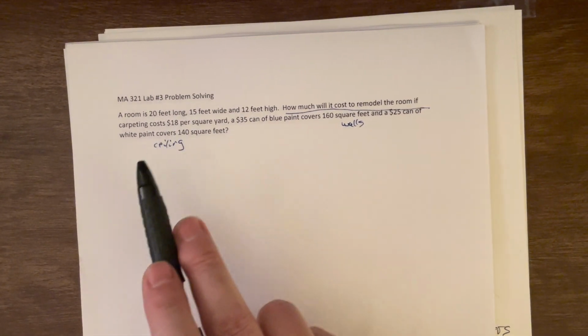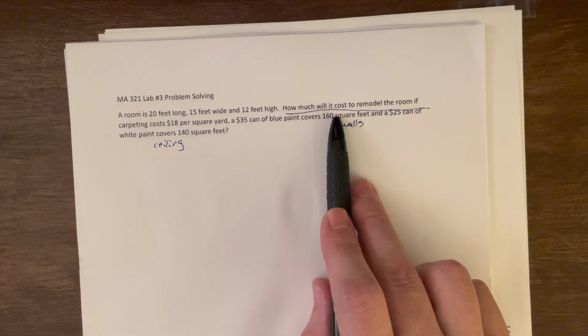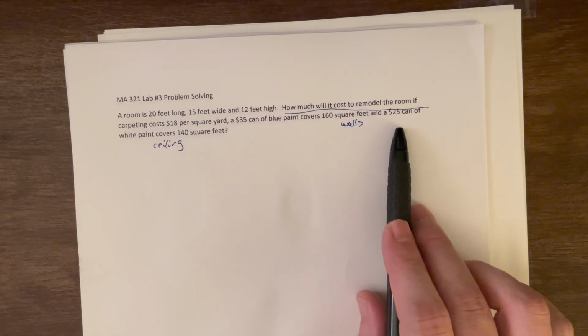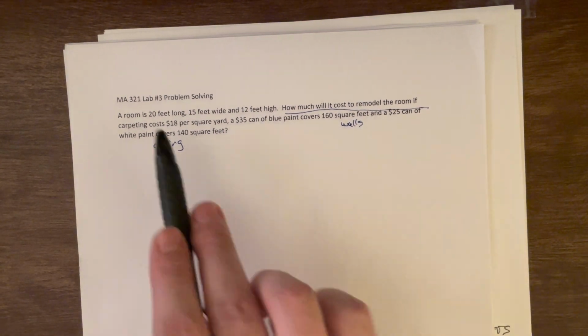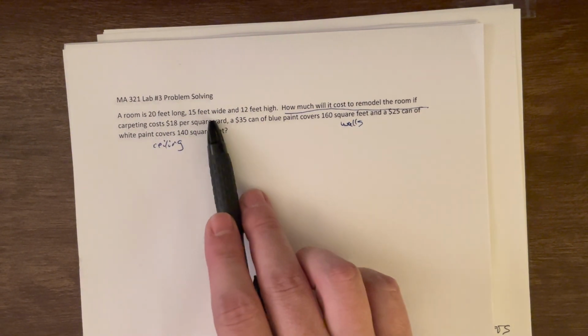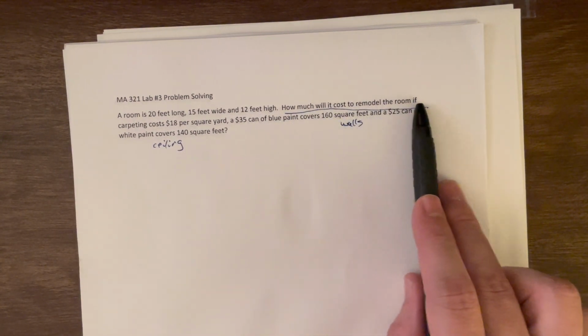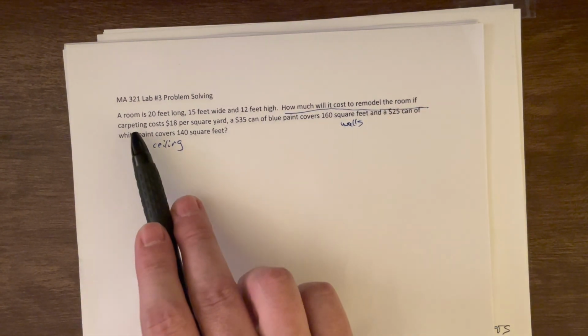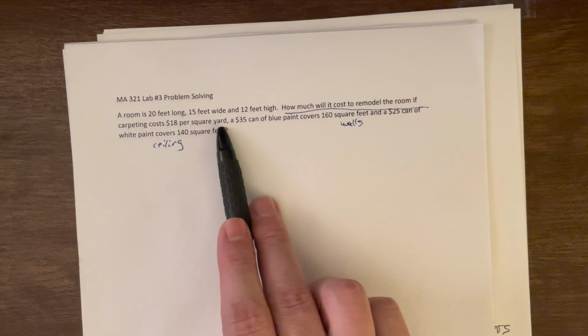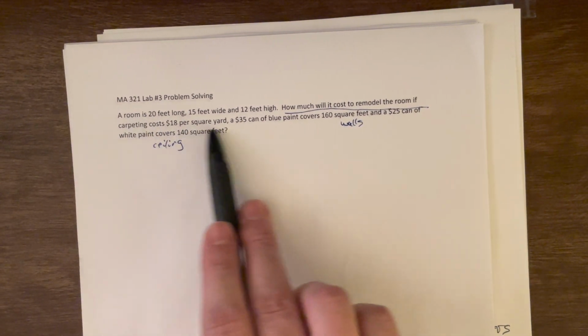So, lab number 3, dealing with problem solving. I have a slightly better typed up version that I'll include in the email, and I also have posted. But what we are doing here is we are remodeling a room. The room is 20 feet long, 15 feet wide, and 12 feet high. The question is, how much will it cost to remodel the room if carpeting costs $18 per square yard? So we're going to carpet the entire floor.